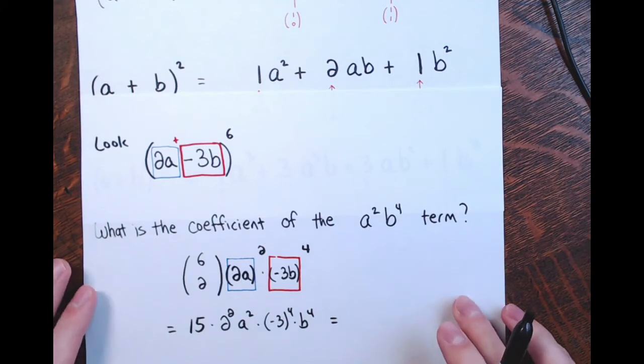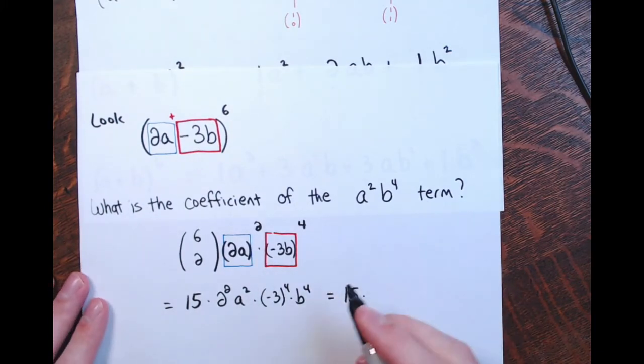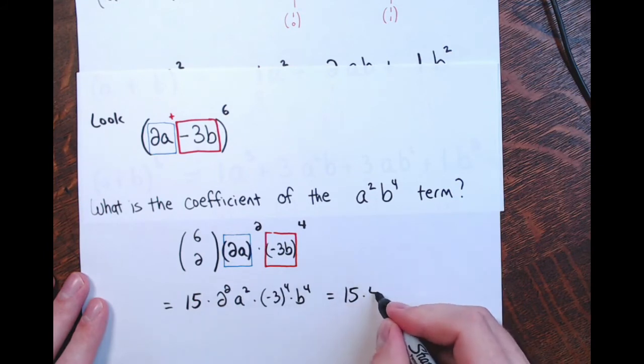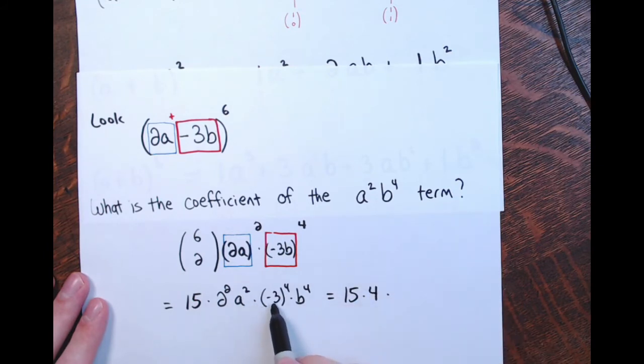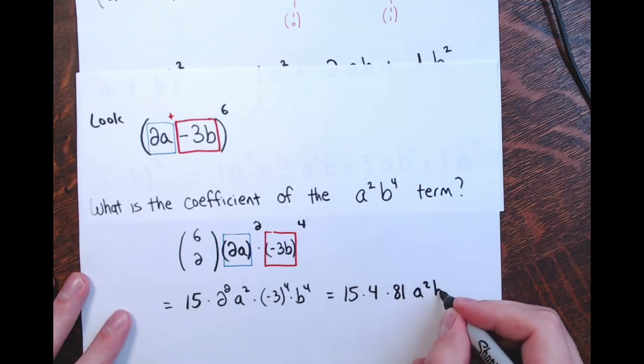All right, so the coefficient here is going to be 15 times 2 squared, which is 4, times negative 3 to the 4th, which is 81, and then you have a squared b to the 4th.